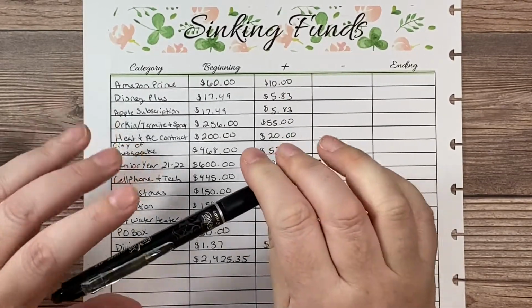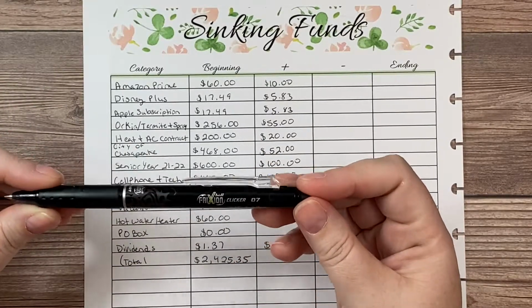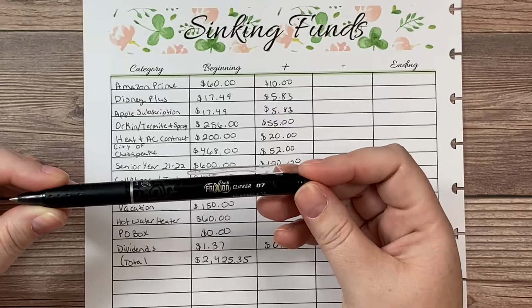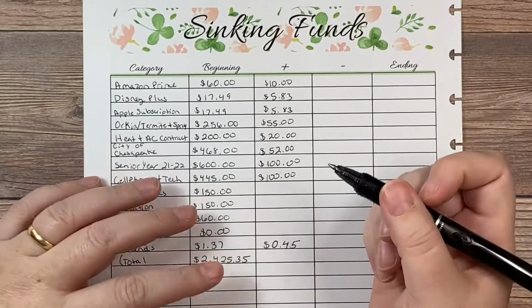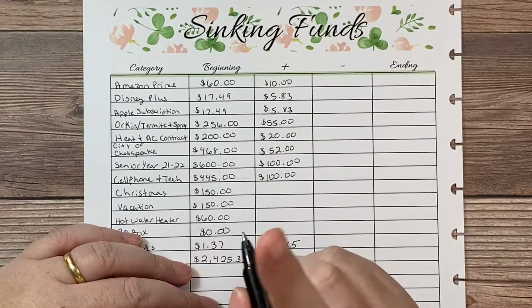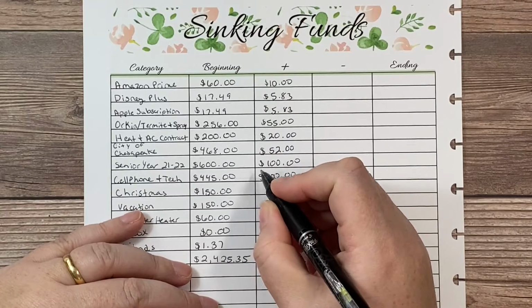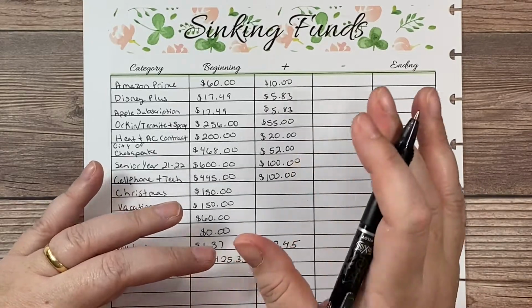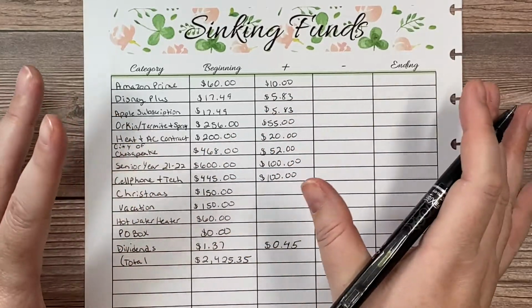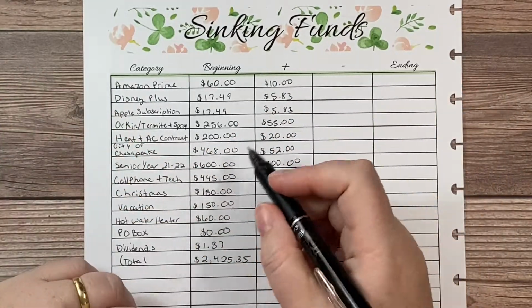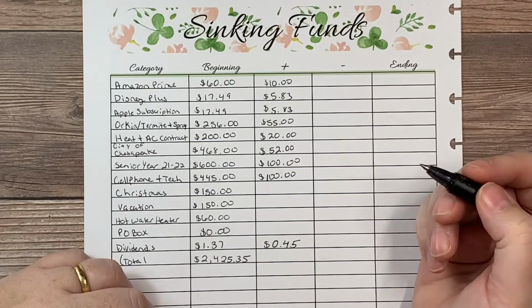And I love using erasable pens. I've talked about this many times on my channel. Frixion 07 clicker erasable is what I use. And I have them in many different colors. And I use them on all my budget sheets because I always make a mistake. And I hate scribbling. So I love these erasable pens. Now they are erased with friction. So if your papers are anywhere near heat, the ink might disappear. So just keep that in mind when you use these.